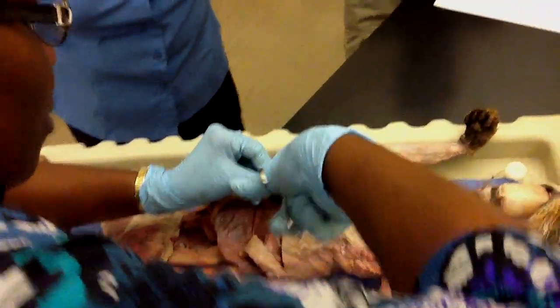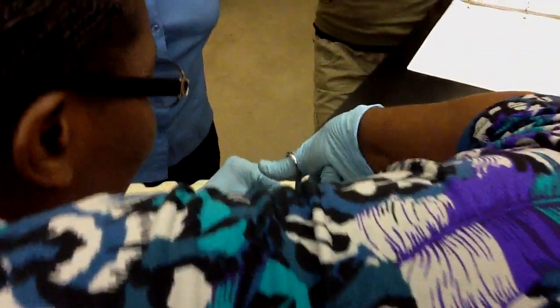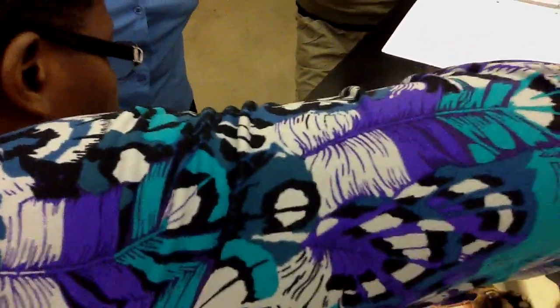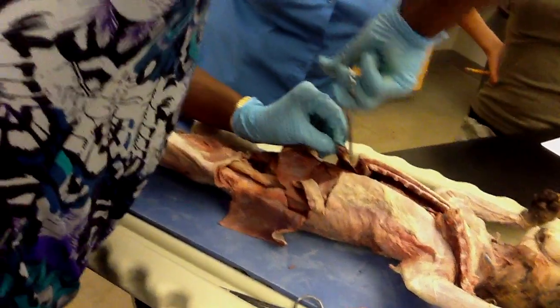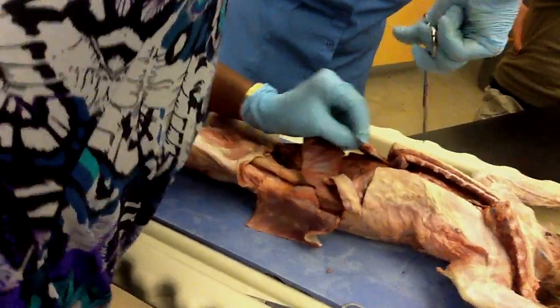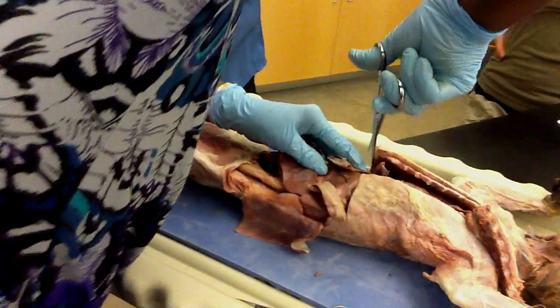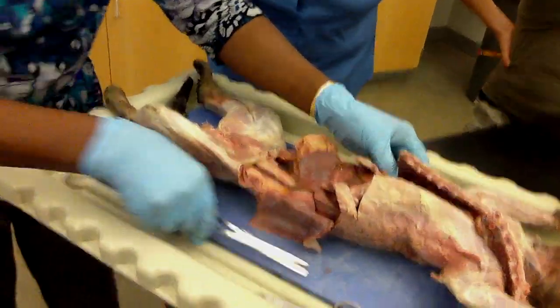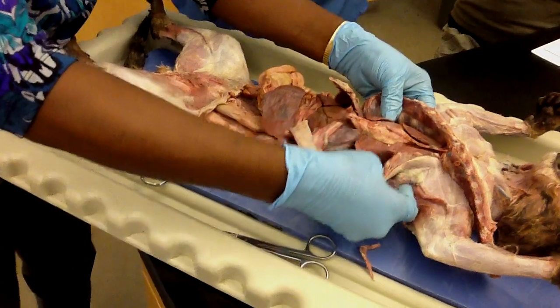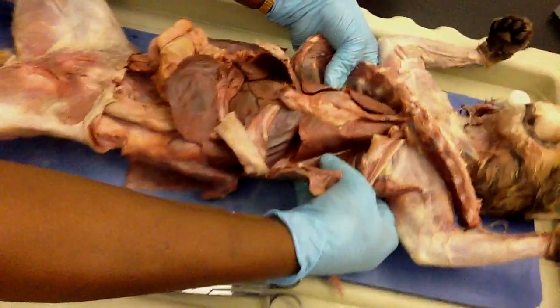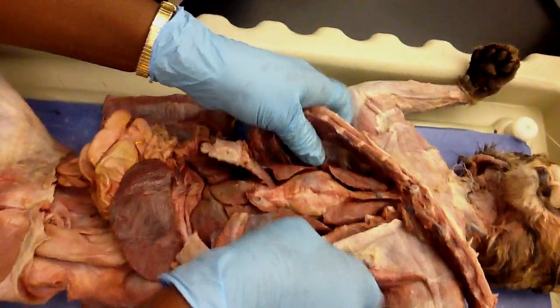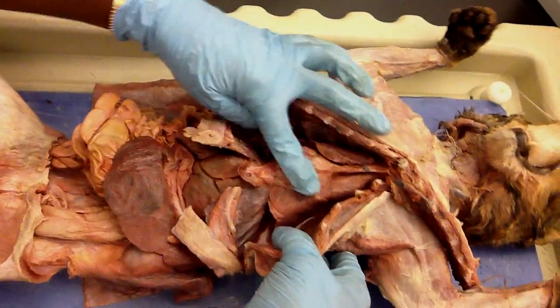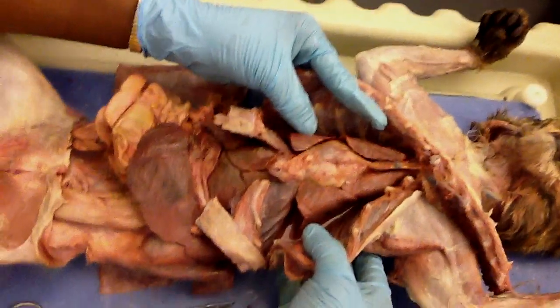Really, really solid. And then on either side of the heart are the two lungs. And the lungs are divided into lobes. Count the number of lobes on each side. You should count 3 on each side. I think there is a 4th lobe, but it's hidden underneath.